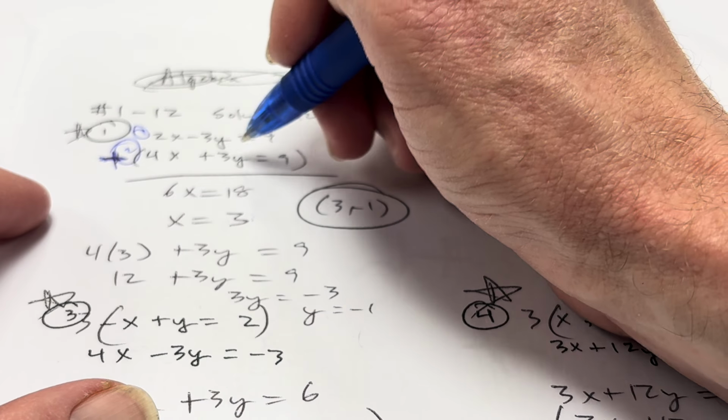4 times x plus 3y is 9. 12 plus 3y is 9. 3y is a negative 3. Y is a negative 1. All right? It would be an easier one because the y's match up. You cancel them right away.